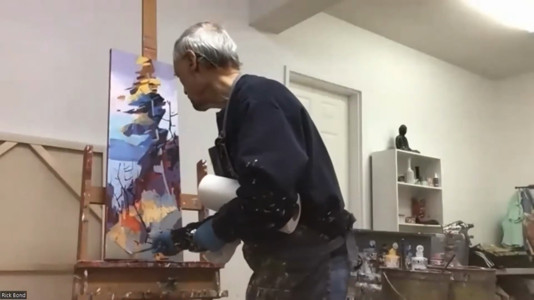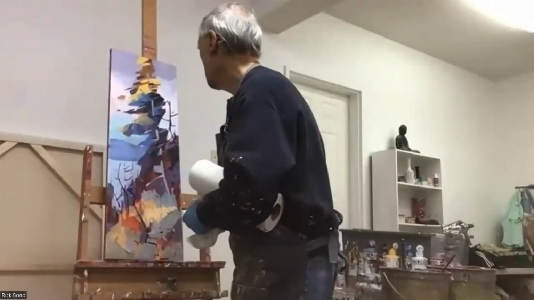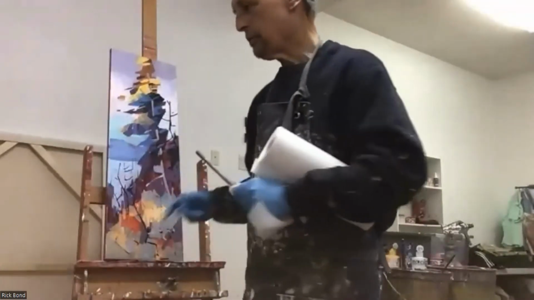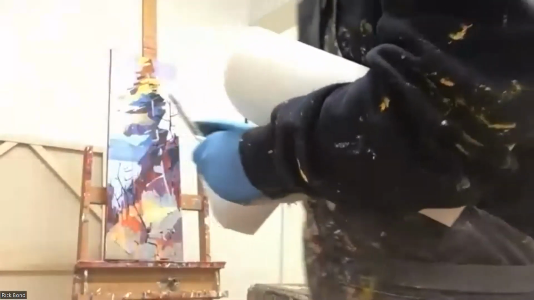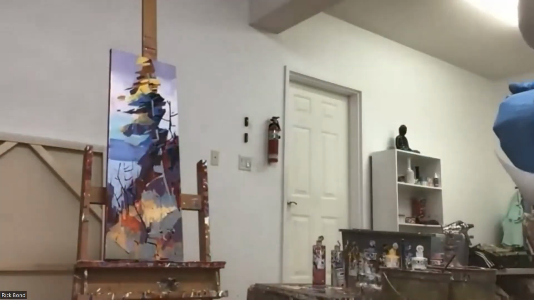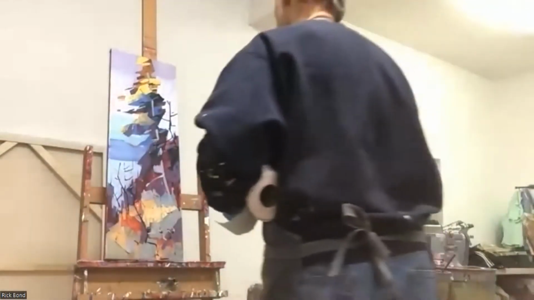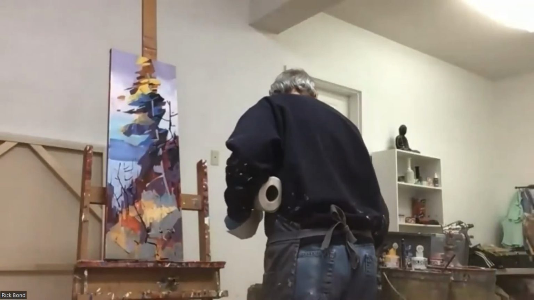I might kind of make it a mess, but the intent is to make it interesting without being too stiff.